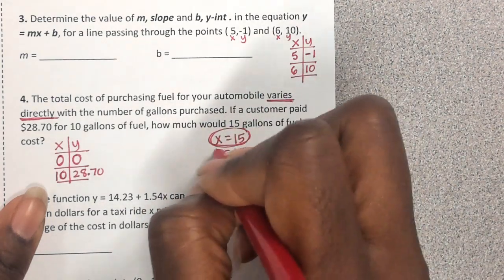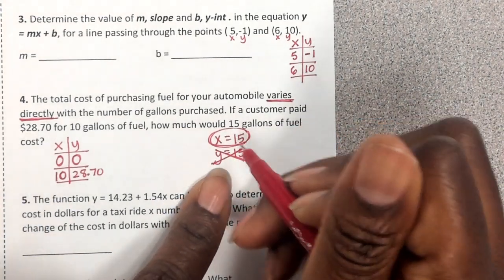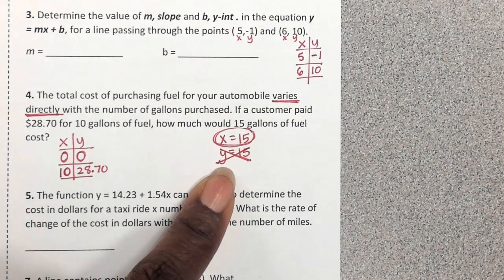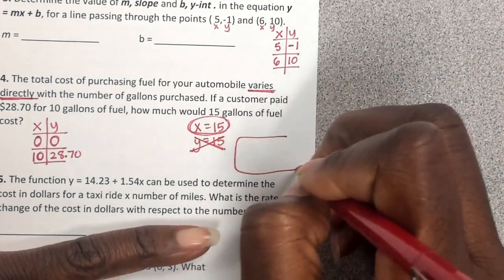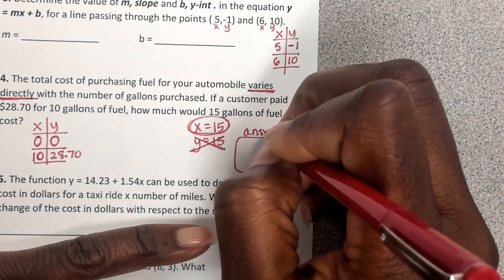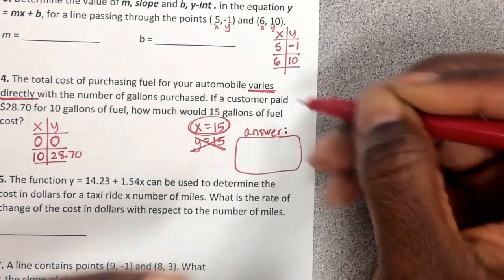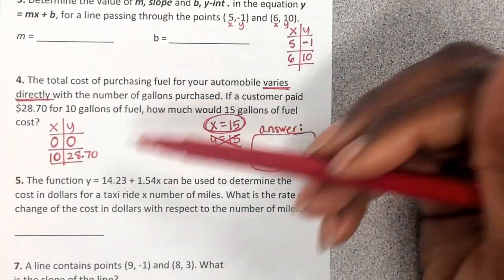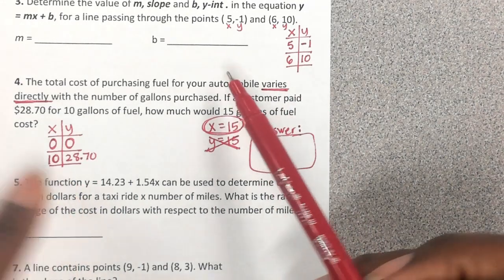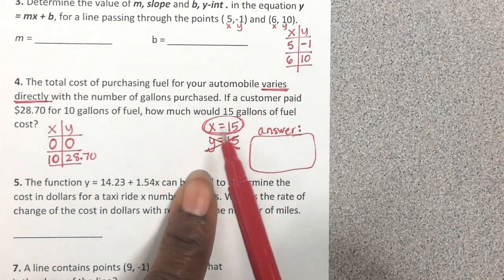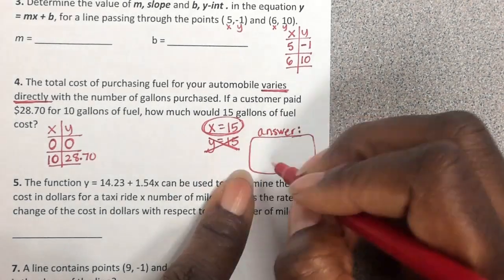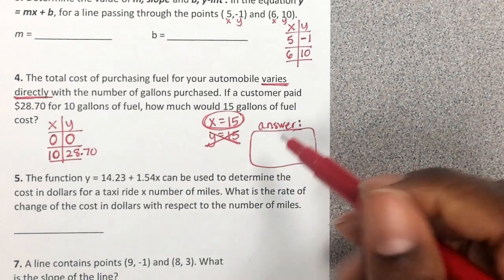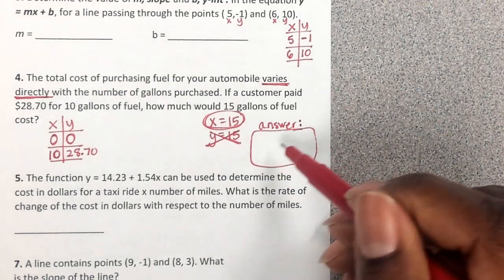Remember, Y is the money. So next in your Desmos, you will type in X equals 15. Then you will look for where the two lines cross. Once you find where the two lines cross, guess what? You're going to get your answer. And I'm not writing it because I don't want you to just copy me the whole video and not know what's going on. Follow the same steps we did on 1, 2, 3, and 4. This one had an extra step. Type in X equals 15 and find your answer. That's going to be how much it costs for 15 gallons. If you wrote 15 again right here, you're wrong. Give me the other number.